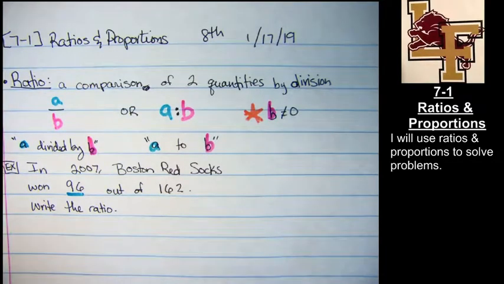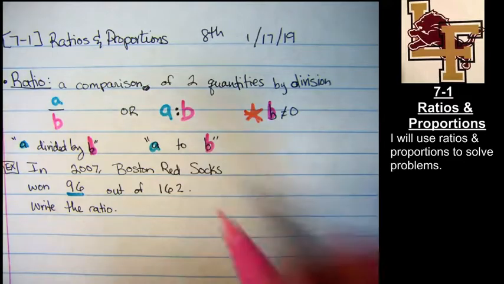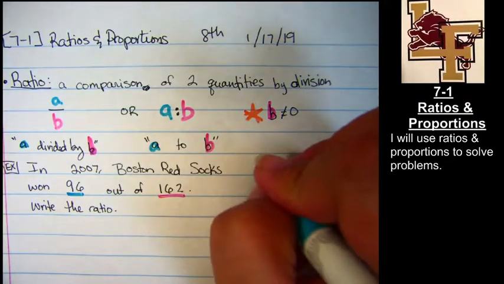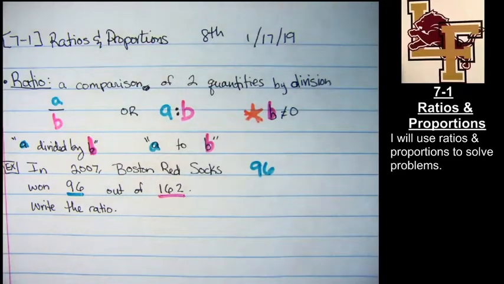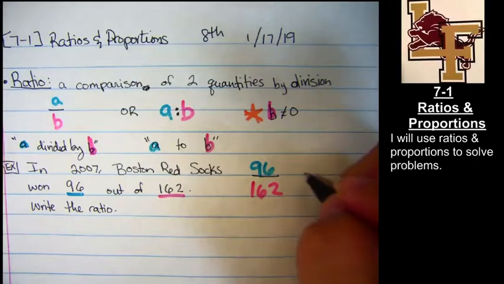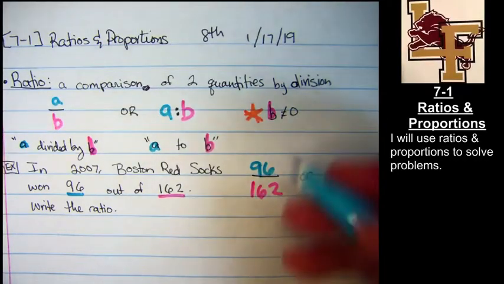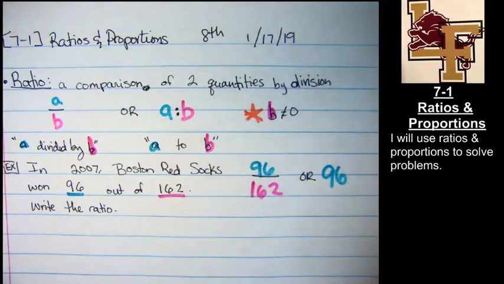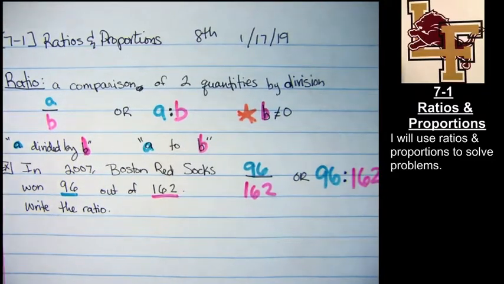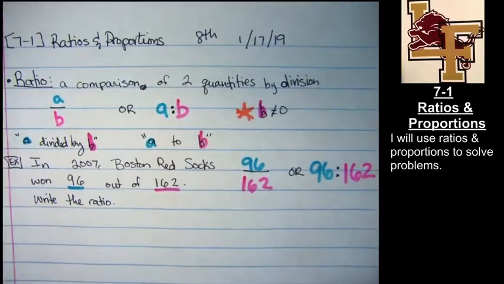When it says out of, the first number is the A, the second number is the B. So we can write it as the fraction 96 divided by 162, or as the comparison 96 to 162. And both of those are legitimate ways to write this answer.